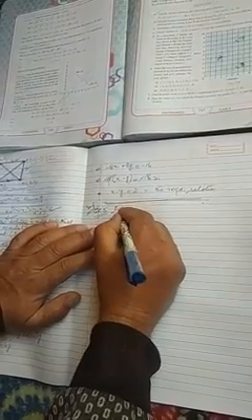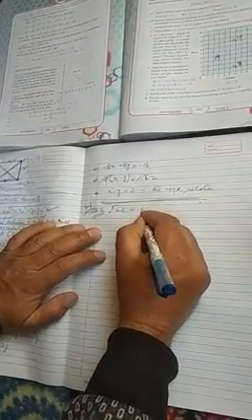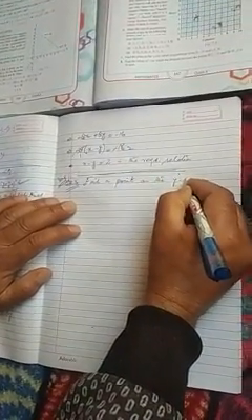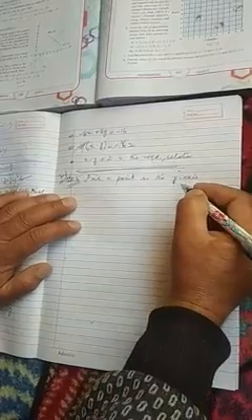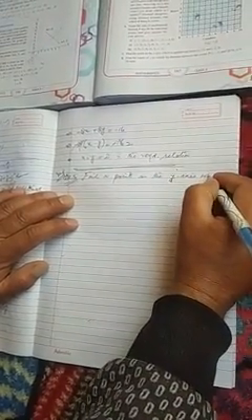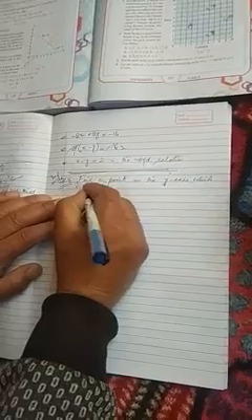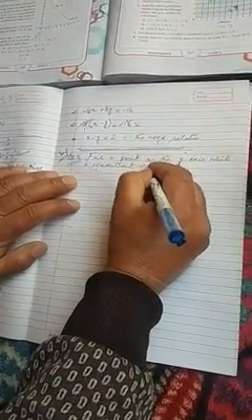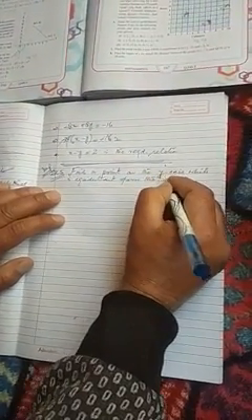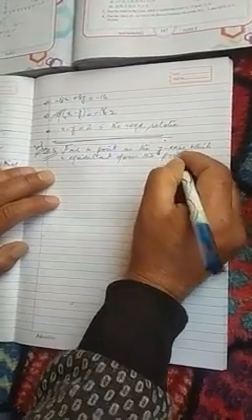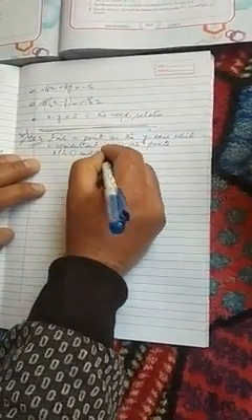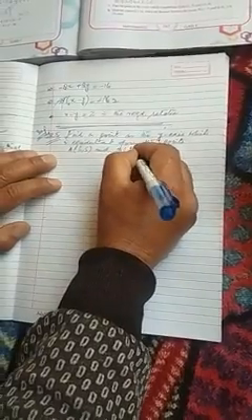The question says: find a point on the y-axis which is equidistant from the points A (6, 5) and B (minus 4, 3).